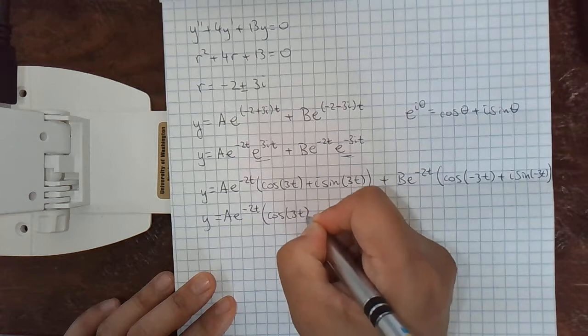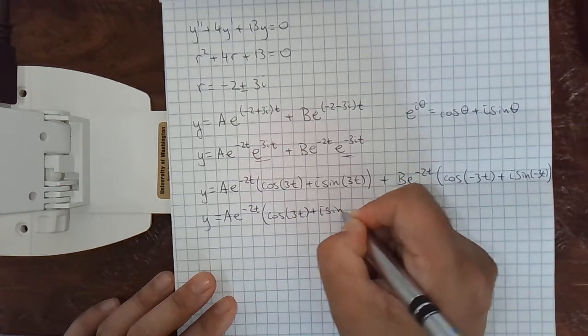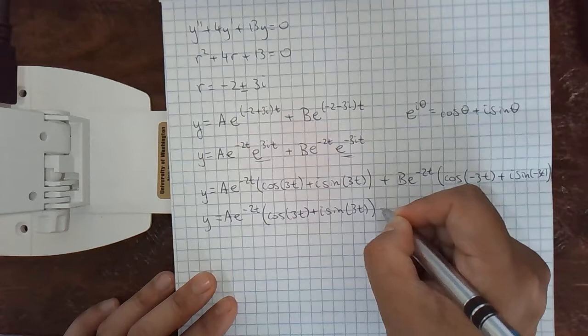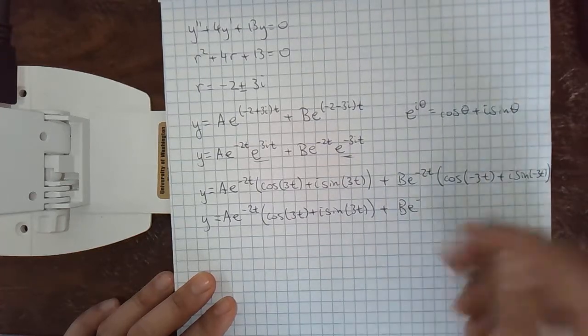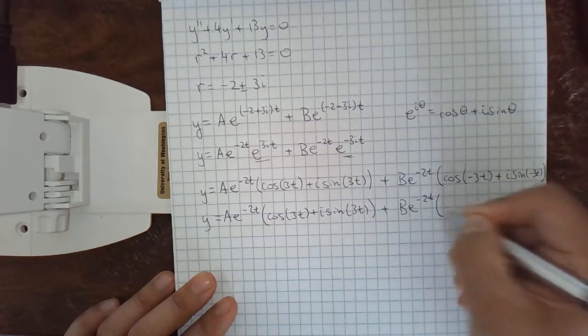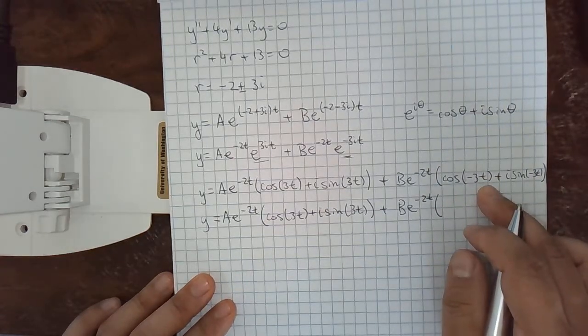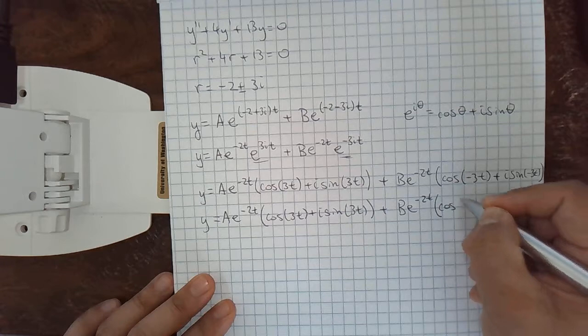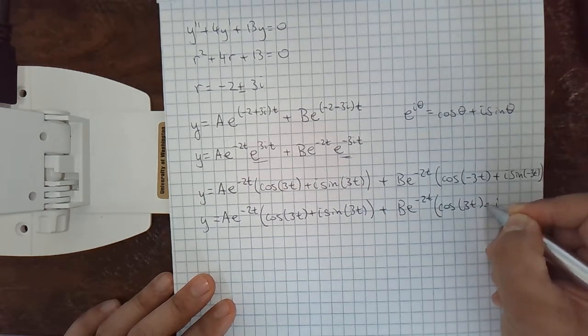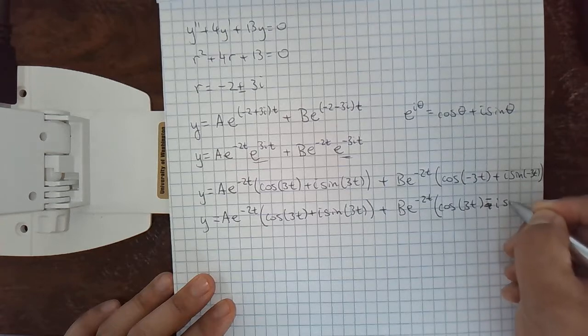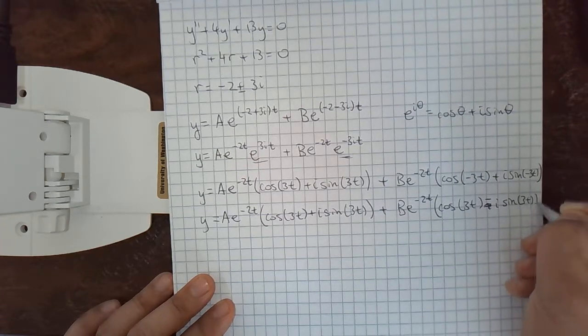So we'll write the first term as is, plus i sine of 3t, and then plus b times e to the negative 2t, and then cosine of negative 3t is the same as cosine of positive 3t. And then sine of negative 3t is the same as negative sine of positive 3t.